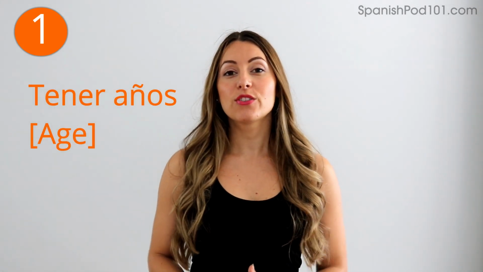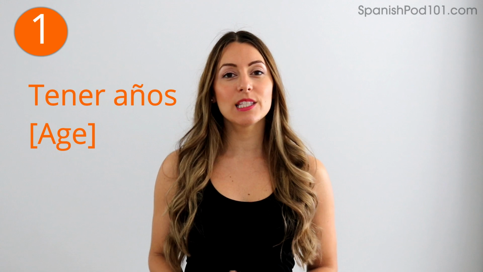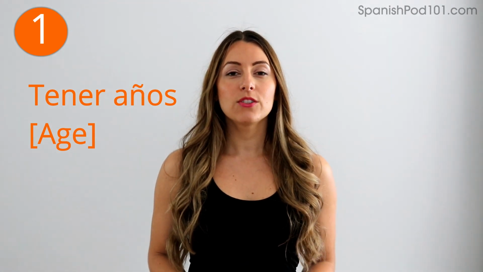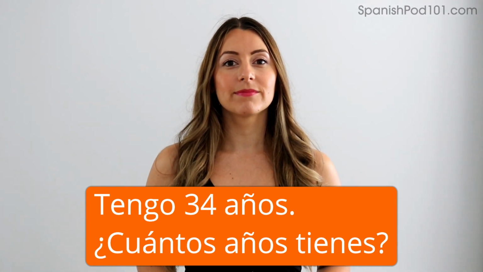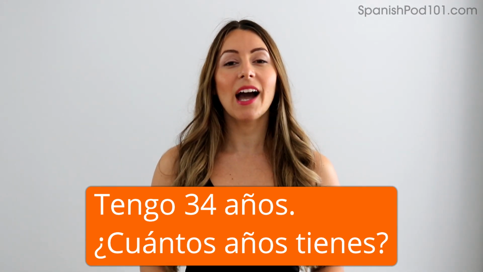Número 1, tener with años. So we are going to use the verbo tener in Spanish to talk about age. In English, we would say I am, and then however old you are. In Spanish, we say that we possess years, and we use the verb to have and say you have this many years. I know it doesn't make a lot of sense in English, but that's the way that we use it in Spanish. Por ejemplo, tengo 34 años. ¿Cuántos años tienes? How old are you?